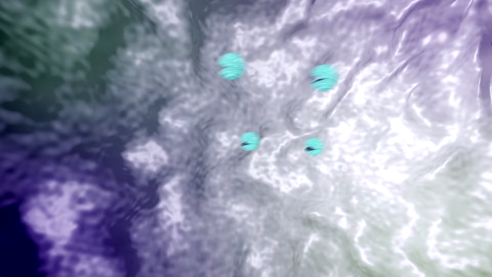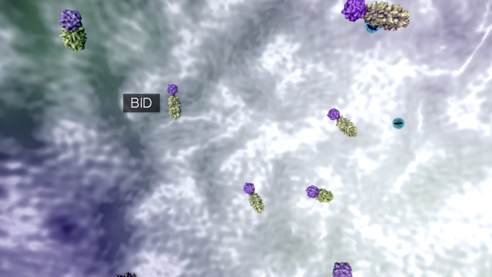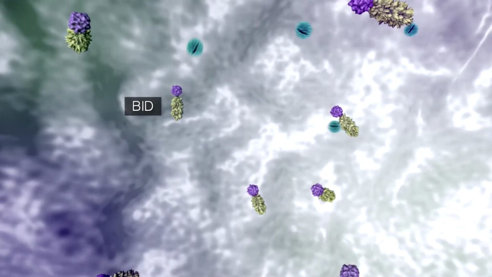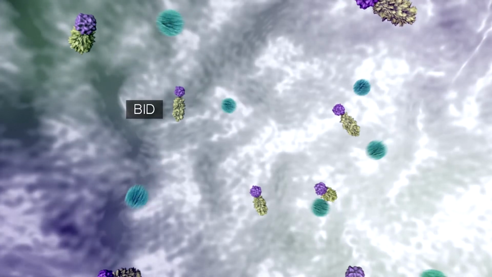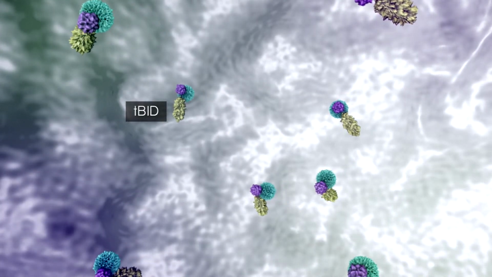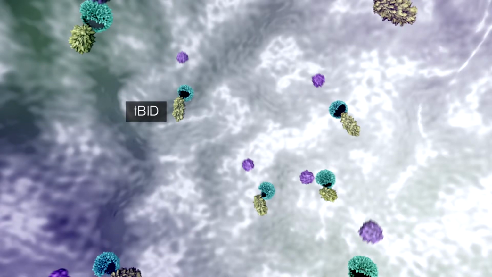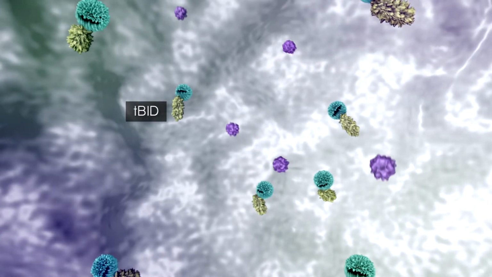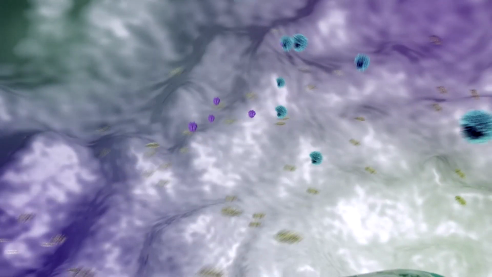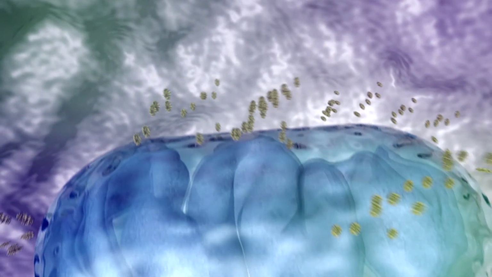Additional lysosomal enzymes are released into the macrophage's cytoplasm. These lysosomal enzymes initiate many other damaging effects, an example of which is cleaving BID into TBID. TBID binds to the surface of mitochondria.